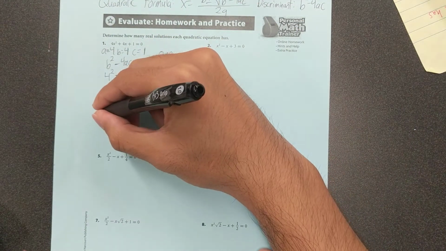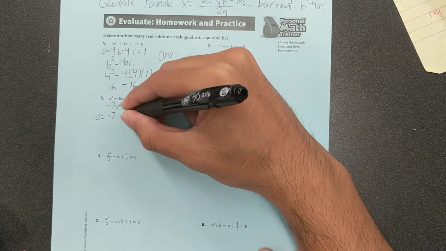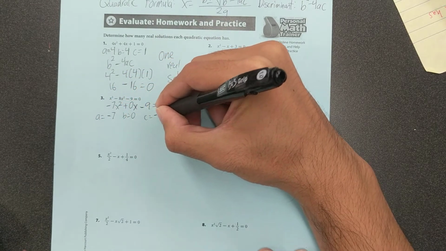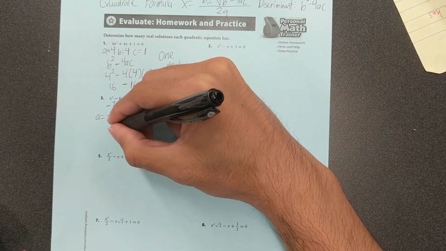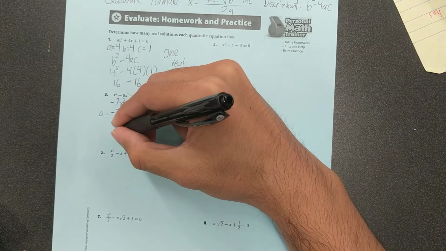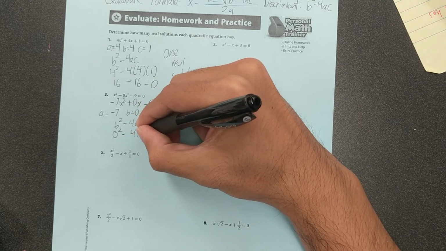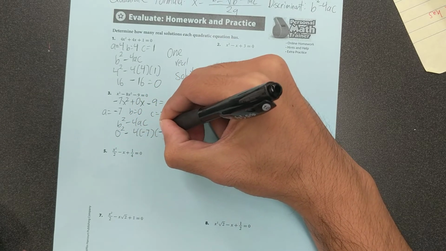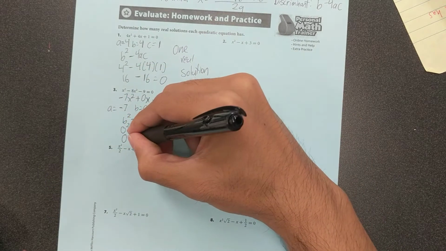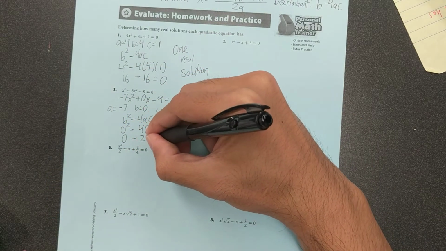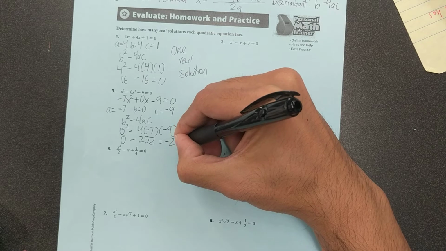Because that allows me to more easily identify my a, b, and c. Okay, so now I'm ready to do the discriminant. B squared minus 4ac becomes 0 squared minus 4 times negative 7 times negative 9. Okay, so this is 0 minus 252, which is negative 252.